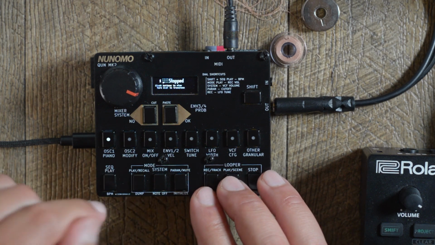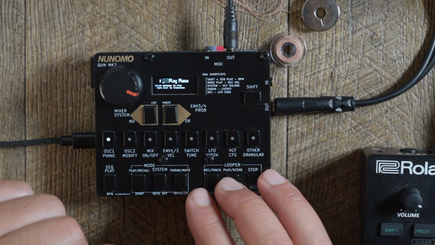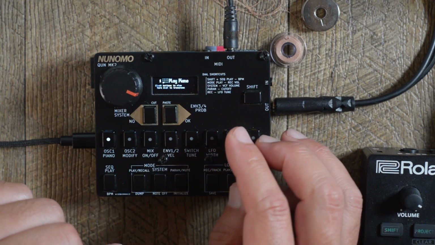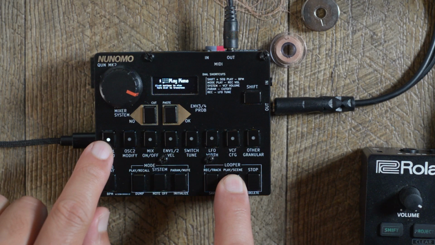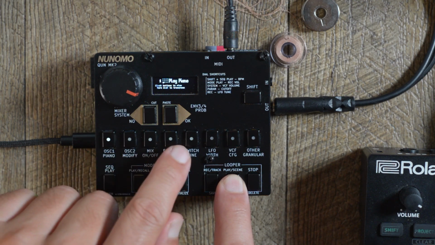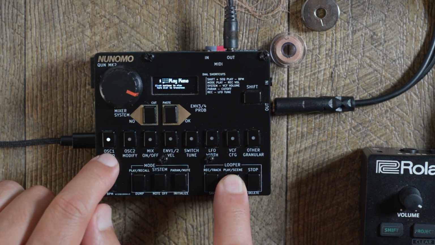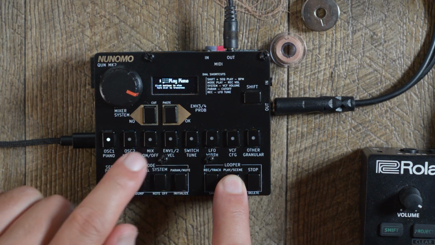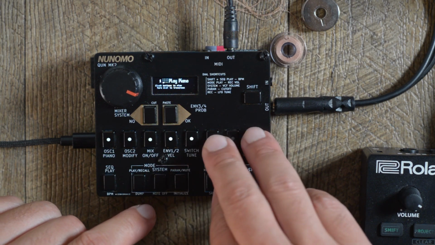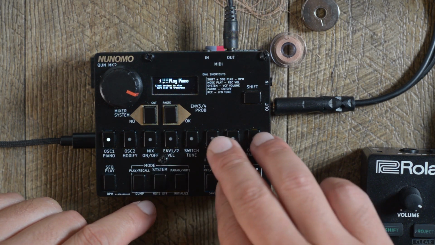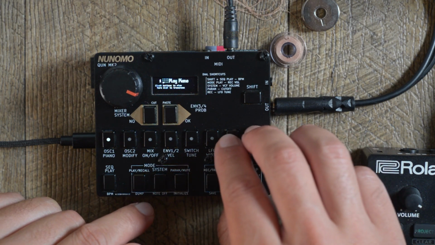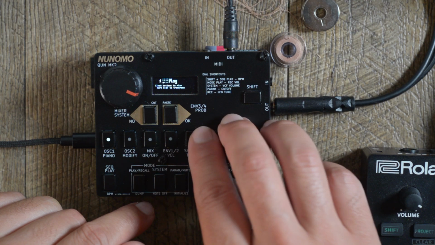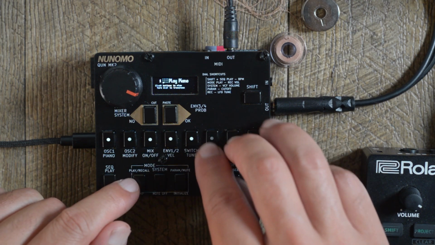I wanna keep the pad sound even when I move to scene 2. To do it, when you press the scene button, the first 5 buttons are to select the scene, but the last 3 buttons correspond to tracks A, B, C. So you can choose the track you wanna move to the scene.